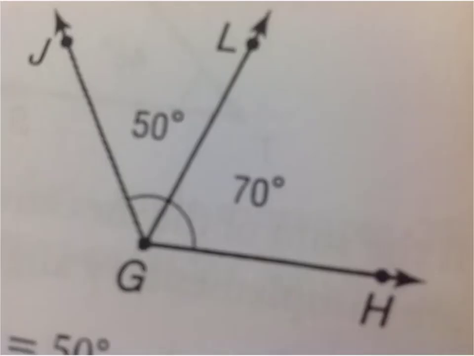The last vocabulary word that we're going to talk about for today's work is the word adjacent. Some of you may be familiar with this word just in the English language. It often means next door to, adjacent to. And that's exactly the meaning in angles as well. This first angle, angle JGL, is adjacent to angle LGH.